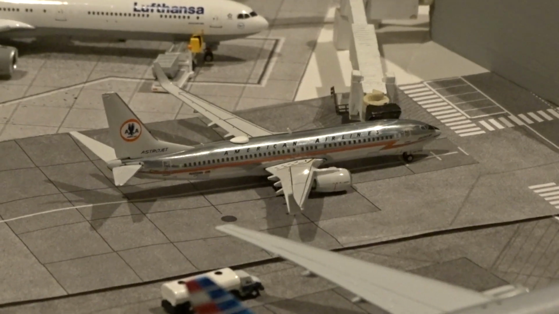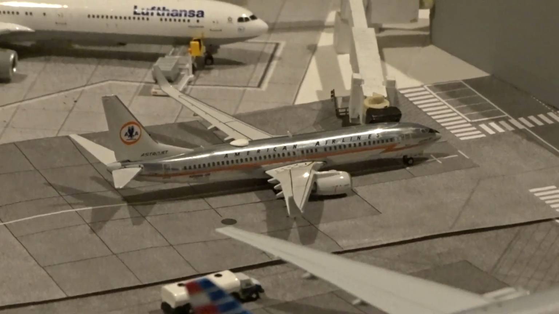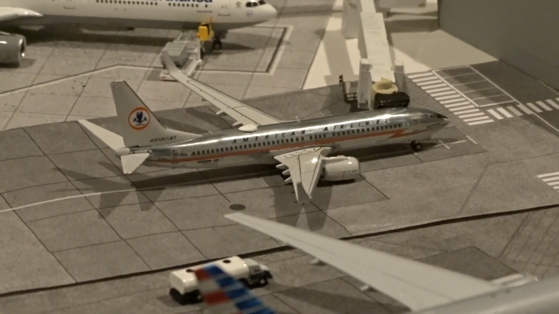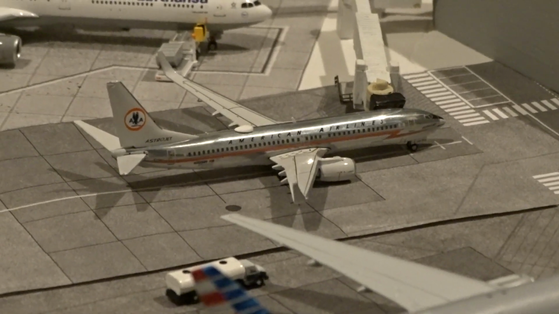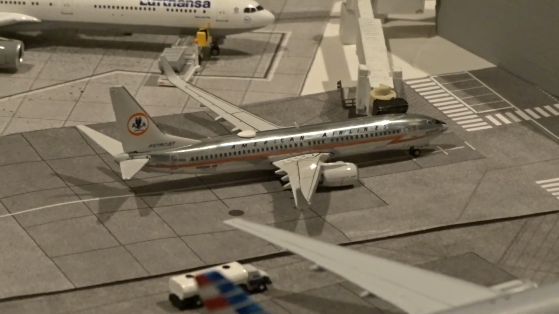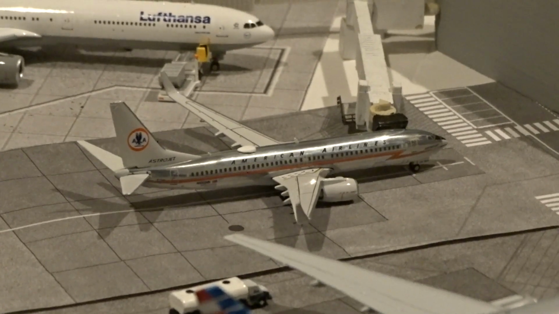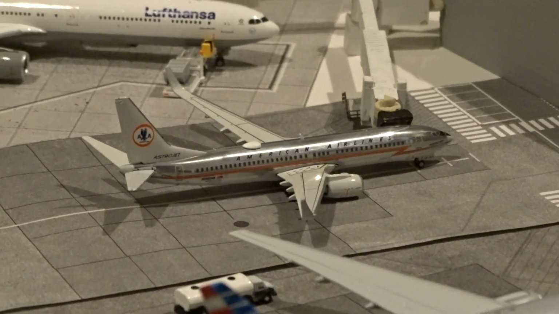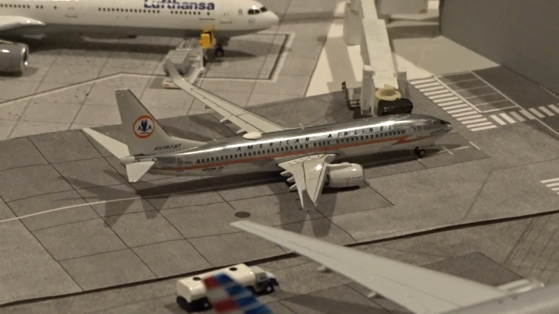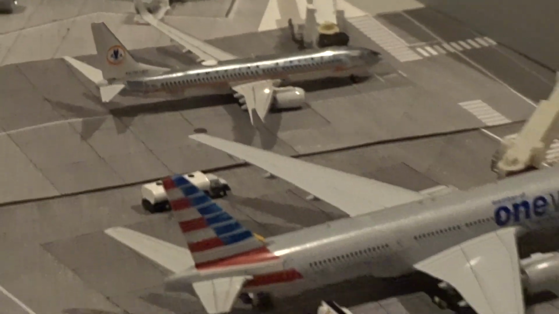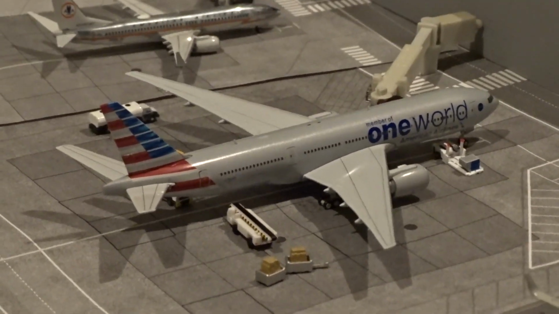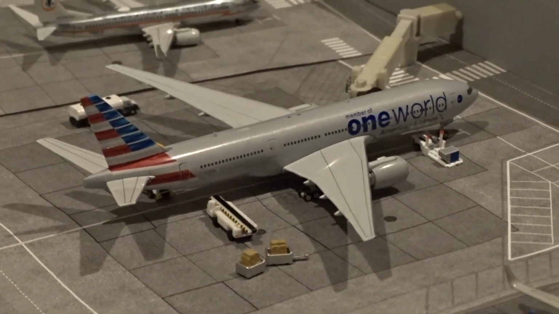Alright, next up at what I believe is gate D10, we have the American 737-800 in the Astrojet retro livery. This aircraft came in from Windsor Locks, BDL, Hartford Bradley, Connecticut. That's flight 1379, making service onwards out to St. Louis, flight 2937.